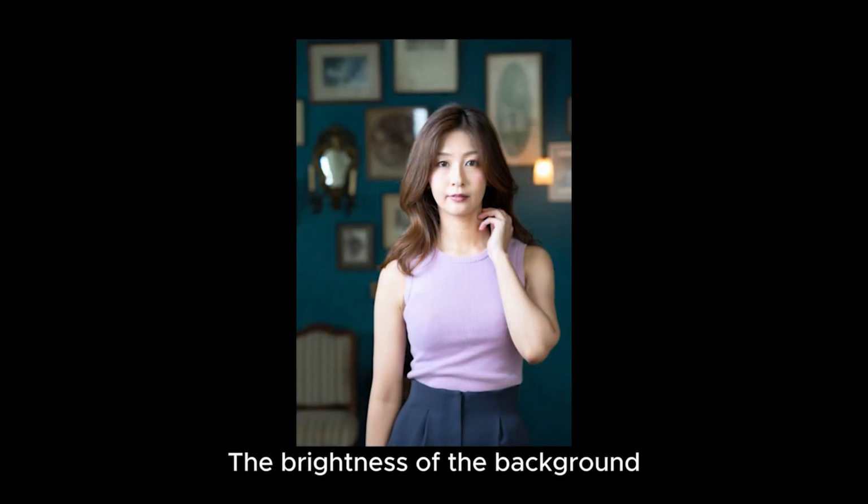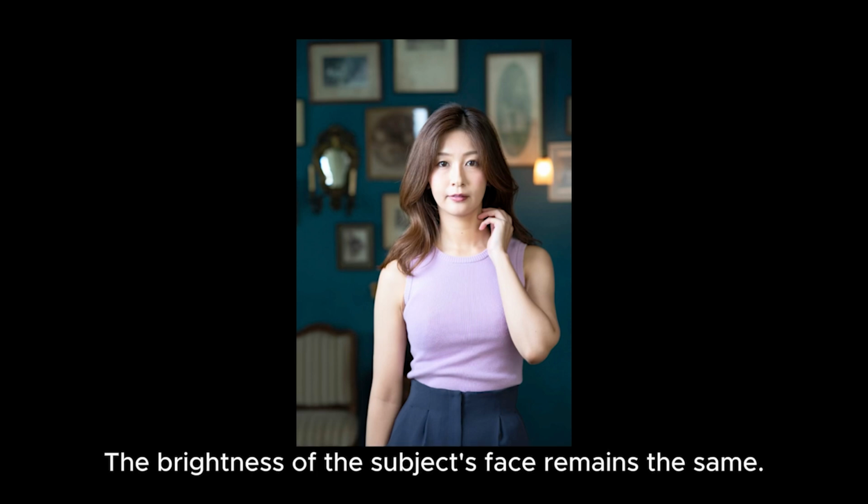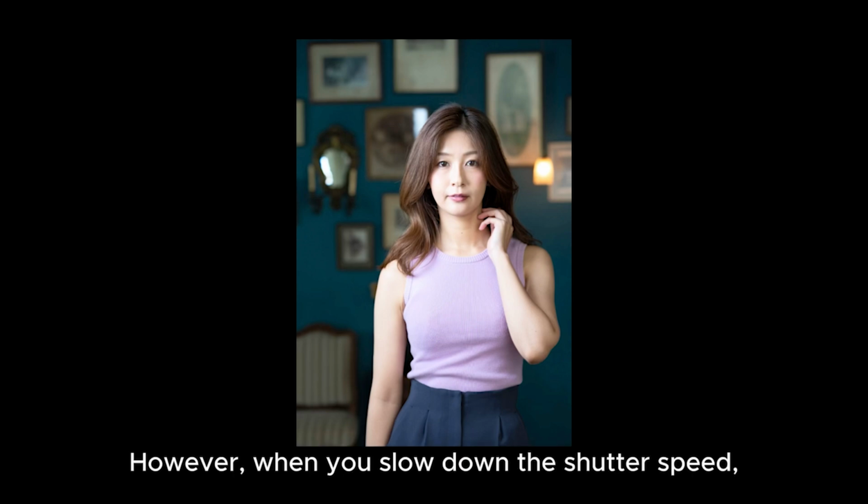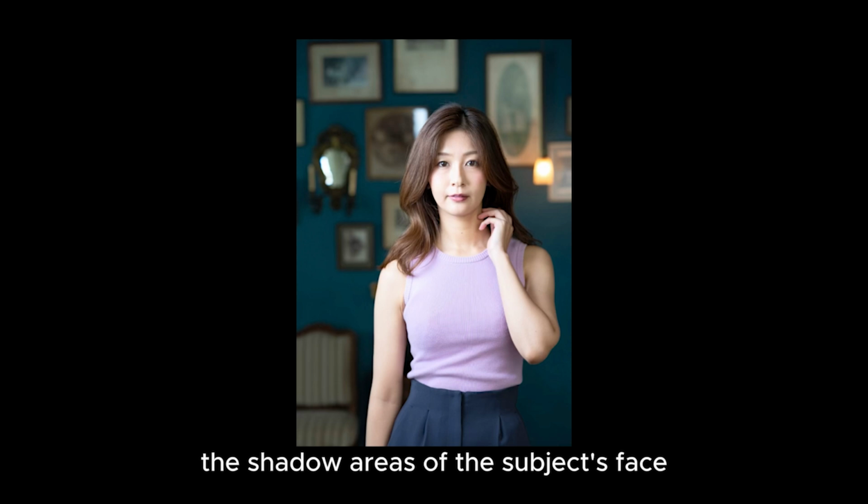The brightness of the background now has more atmospheric feel. The brightness of the subject face remains the same. However, when you slow down the shutter speed, the shadow area of the subject face actually becomes a little brighter as well, so it will appear a little brighter.